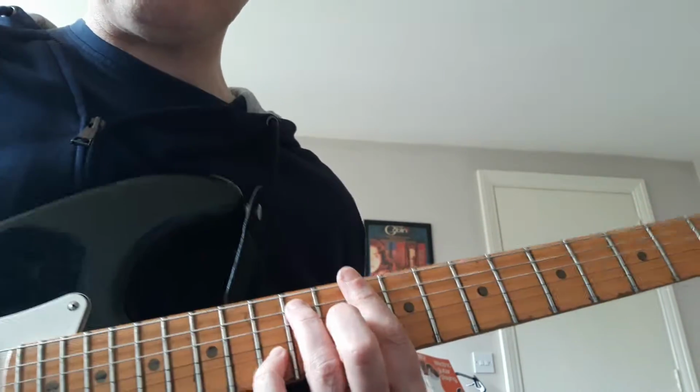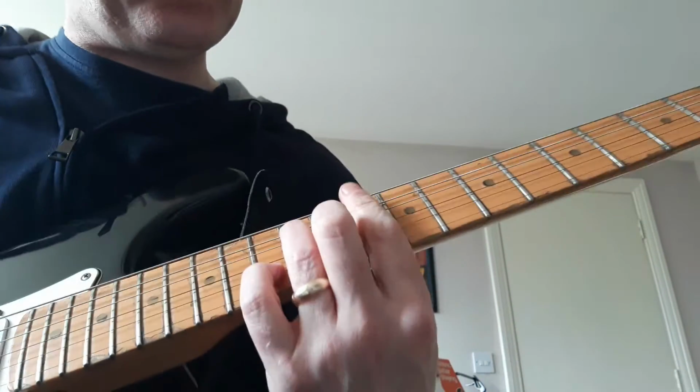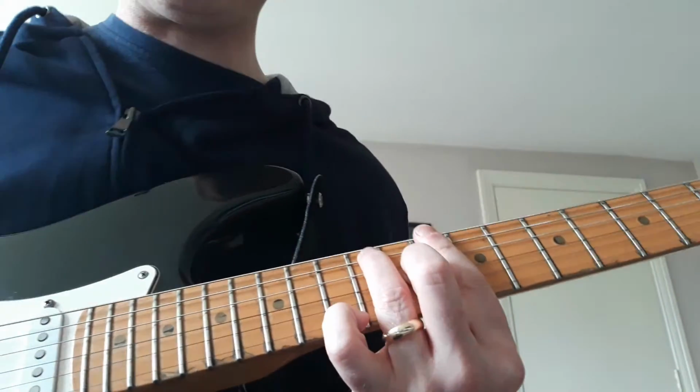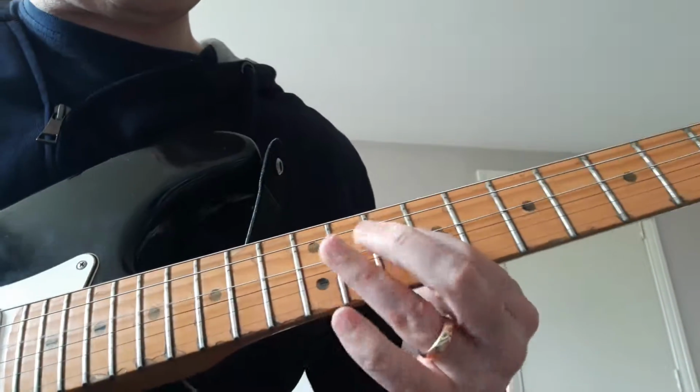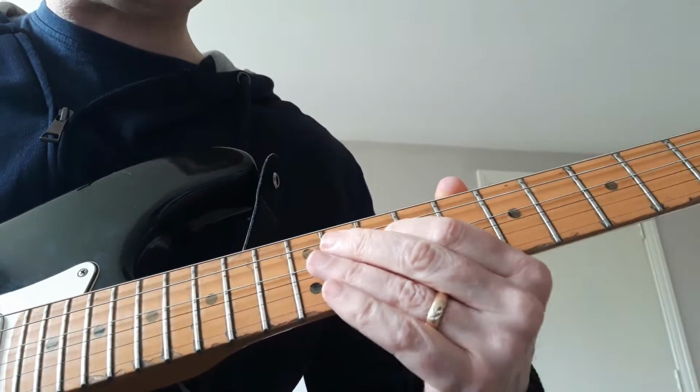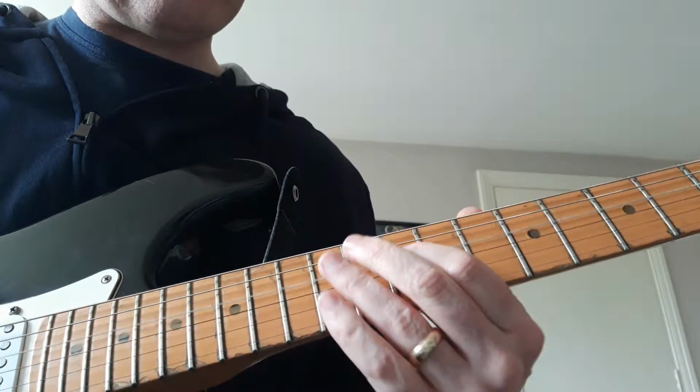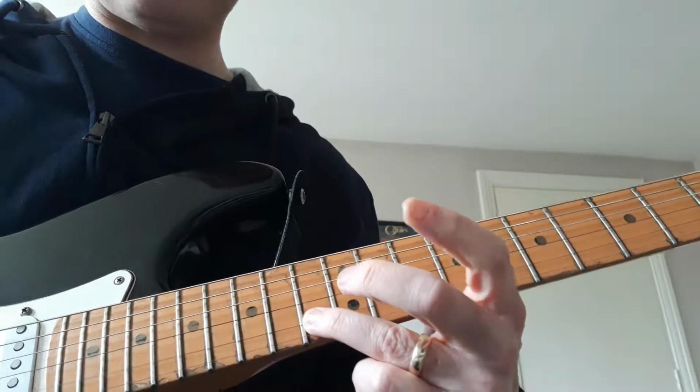So when you play the scale shape, you should be able to see, if I play the seventh chord, that's the flattened seventh there, and it's there.